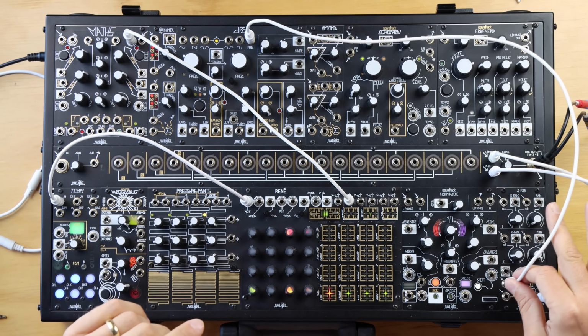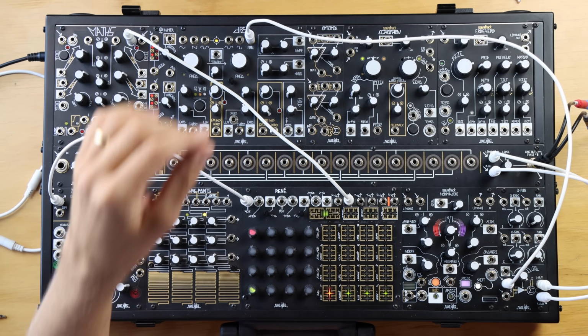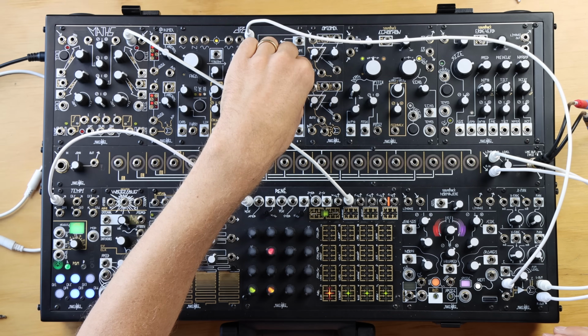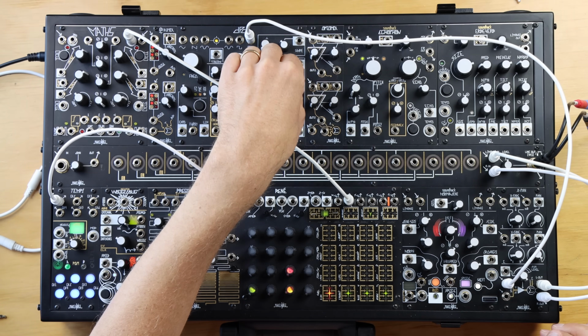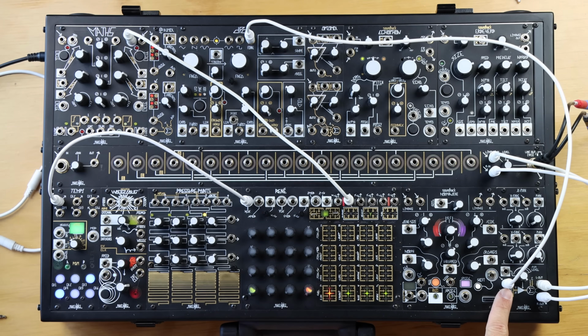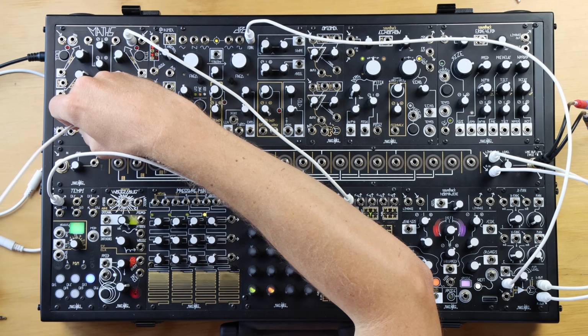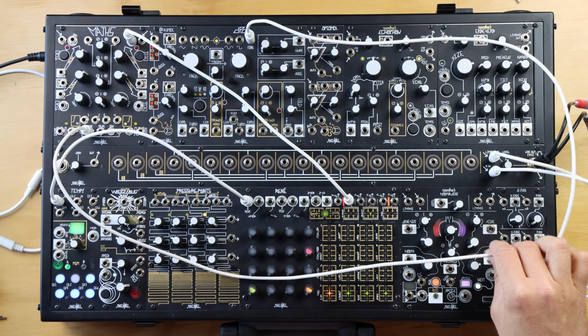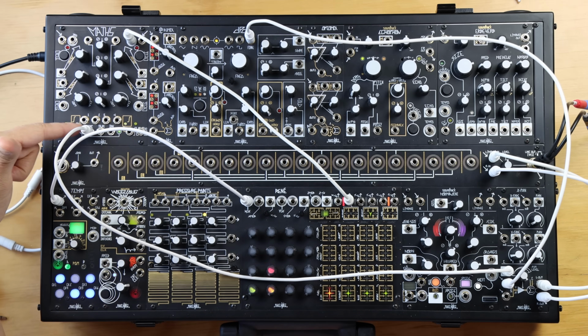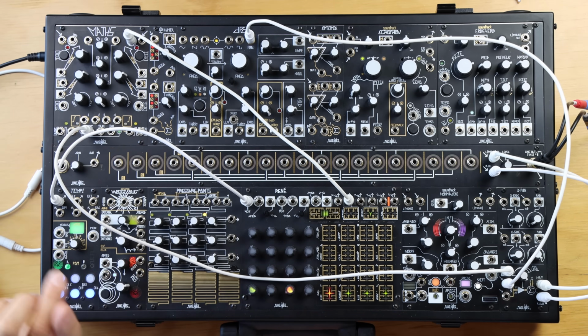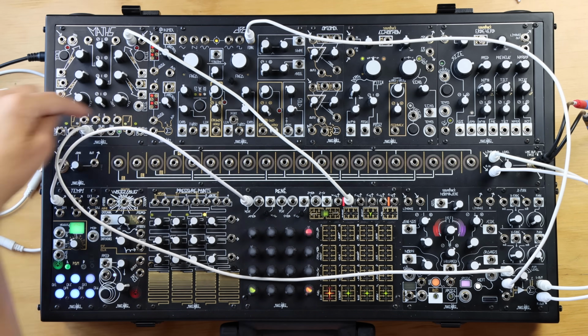Here's the DPO final output, patched to the input of the VCA on the X-Pan. I'll use the Maths OR output to modulate its amplitude. The OR output always outputs the highest positive voltage between the 4 channels.